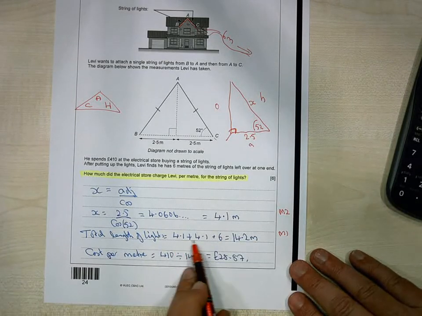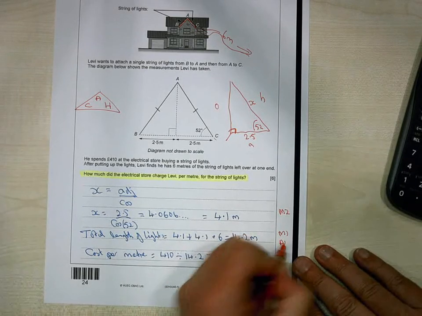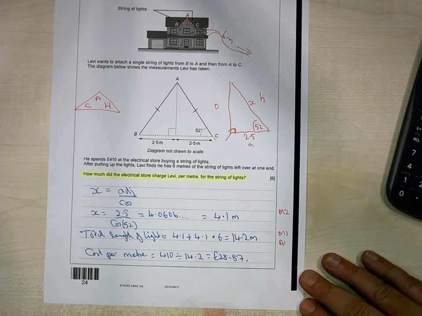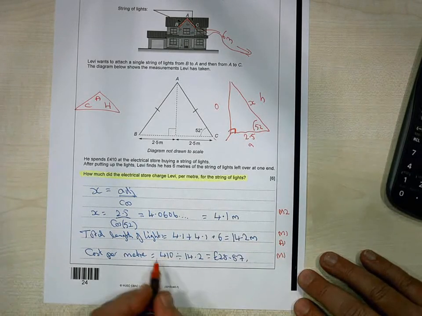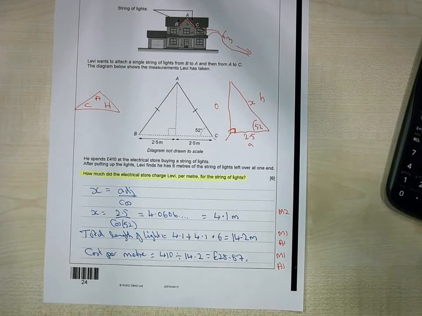Then there's the method mark for adding all of those together plus the extra 6, and an answer mark of 14.2 or whatever rounding you've used, and then a method mark for working out the cost per meter, and a final answer mark for that.